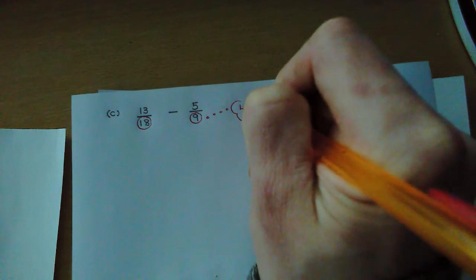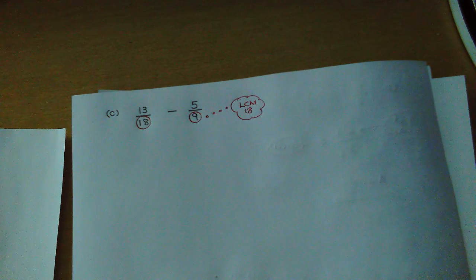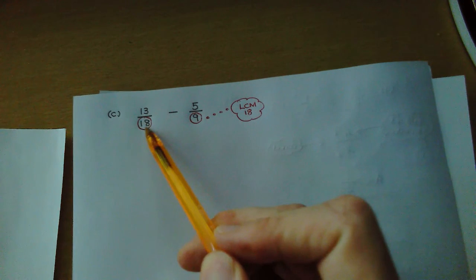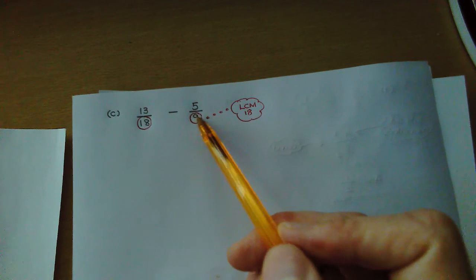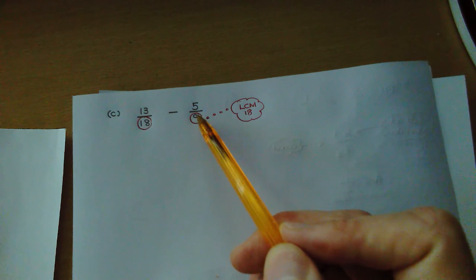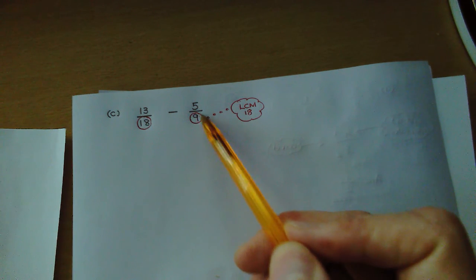So that means we're going to make both denominators 18. Good news, the denominator in this fraction already is 18, so we don't need to touch this one. Bad news is denominator of this fraction is not 18. So we're going to have to turn this 9 into 18.